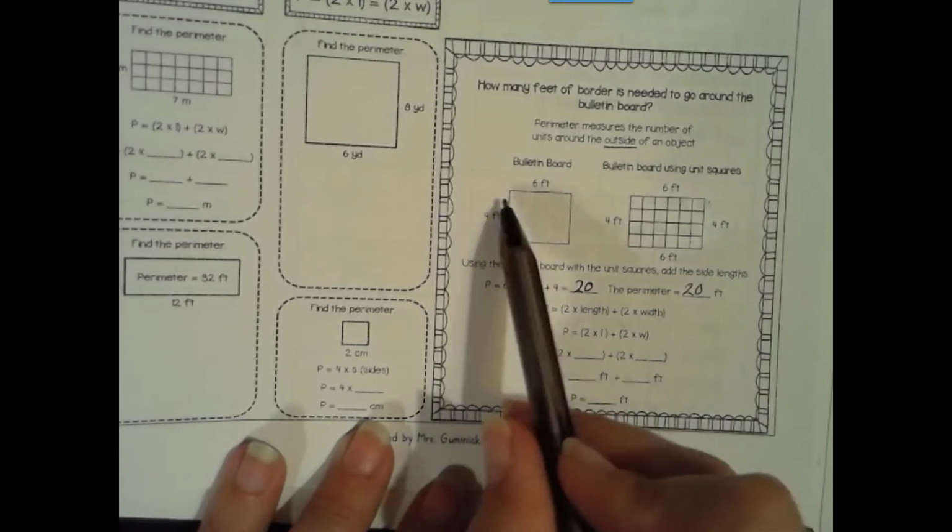But you do need to be familiar with our formula here because you will see it. I have 2 that are the same length. This is 6 feet and this is 6 feet. So instead of adding 6 and 6, I could do 2 times 6. Same with my width. I have 4 feet and 4 feet.